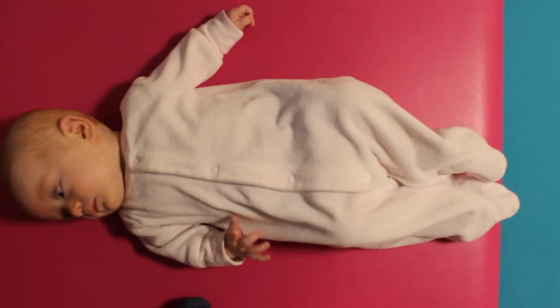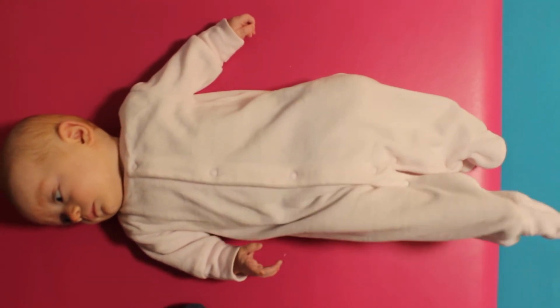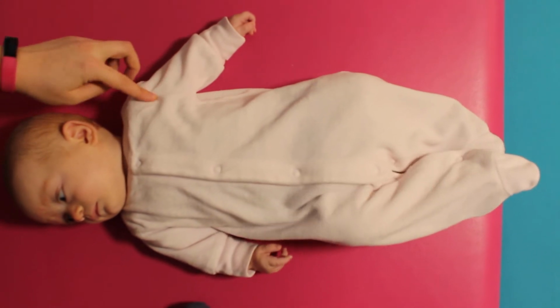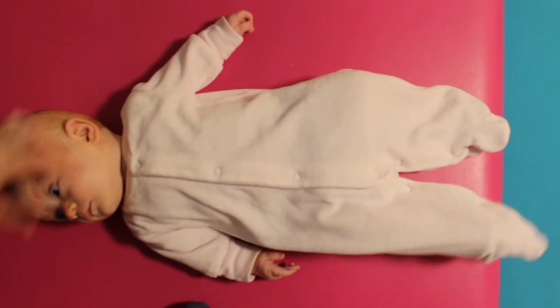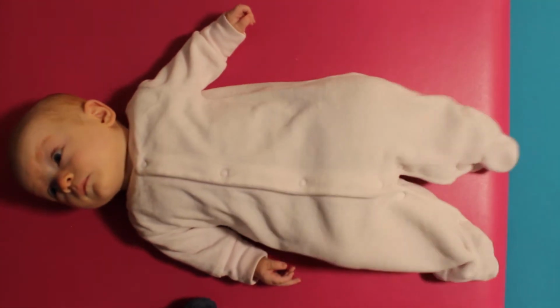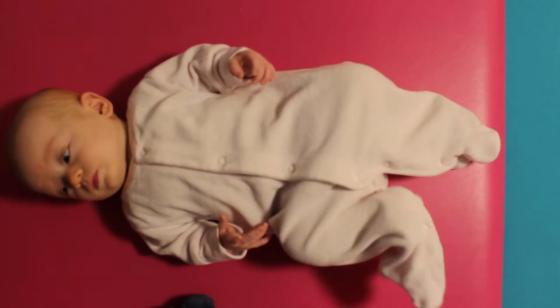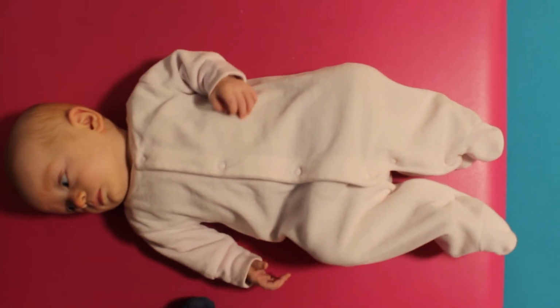Okay, and now that's her rotating to the right side. Again, you're checking if the contralateral shoulder lifts as she turns. It does not. Her range is actually pretty good. If I had to choose, I'd say as she turns here to the right, there's a little bit more restriction.